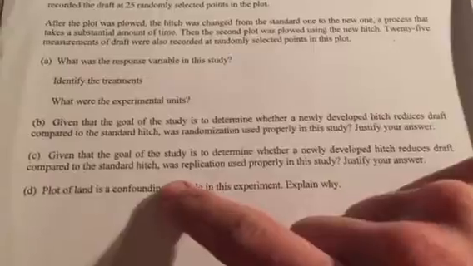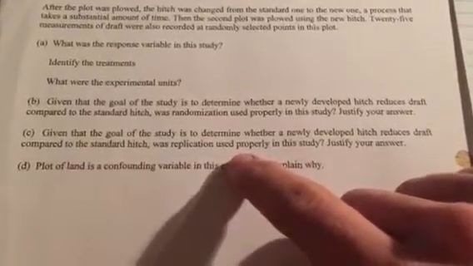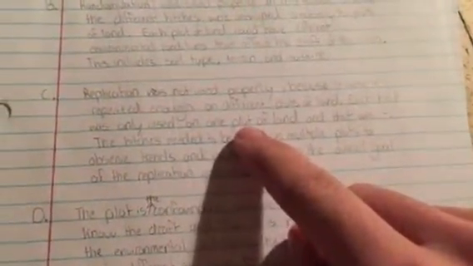And this is what question C is actually asking, which is, given that the goal of the study is to determine whether a newly developed hitch reduces the draft compared to a standard hitch, was replication used properly in the study? Justify your answer. But here's the thing. Replication was not used properly because it wasn't repeated enough on different plots of land. Each hitch was only used on one plot of land, and that was it.